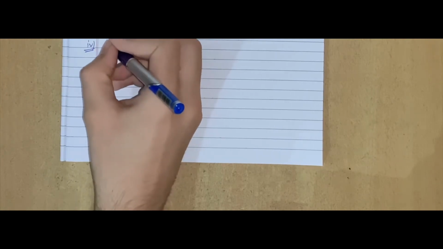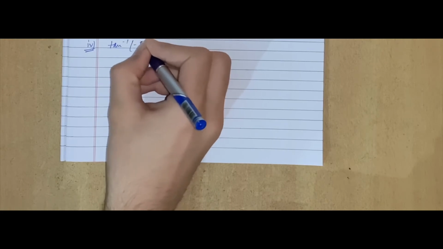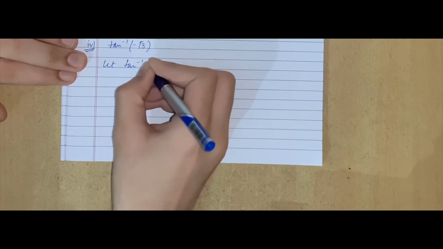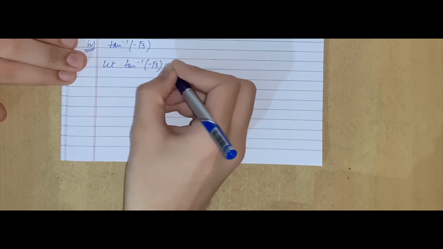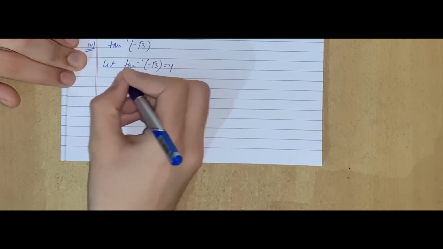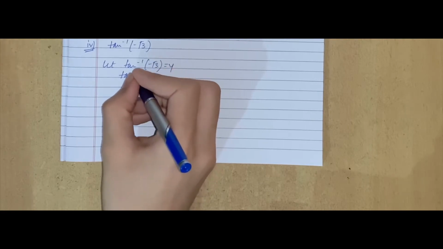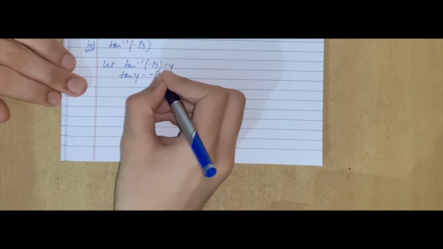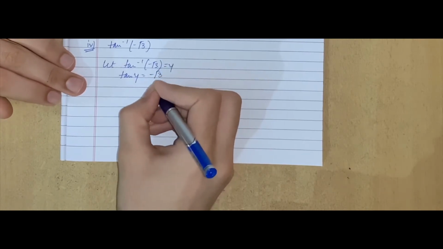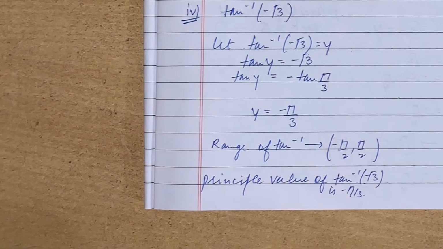The fourth part is tan inverse of -√3. So we will first let tan inverse of -√3 be y, or any other variable of your choice. When tan inverse goes to the other side, it becomes tan. So tan y is equal to minus √3. We know that √3 is equal to tan 60, which is tan pi/3. So we can write tan pi/3 for root 3.